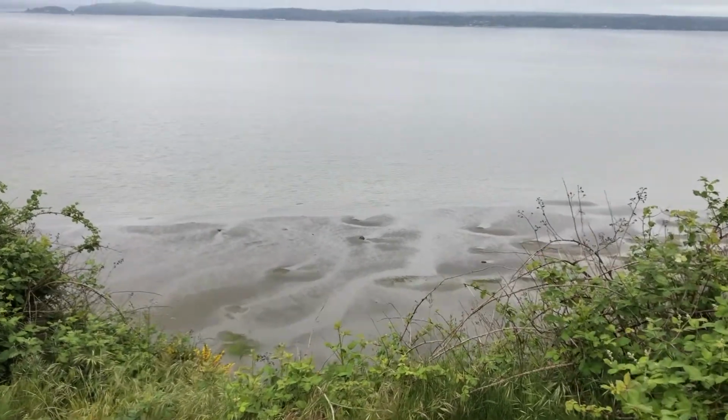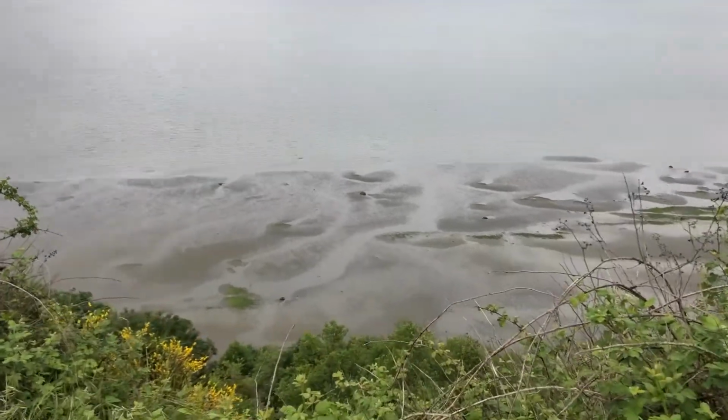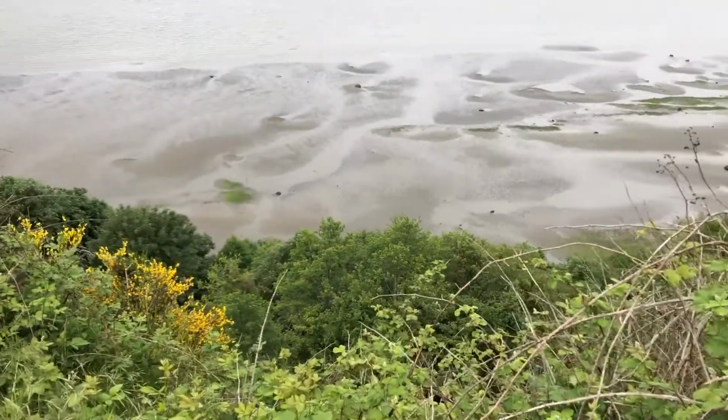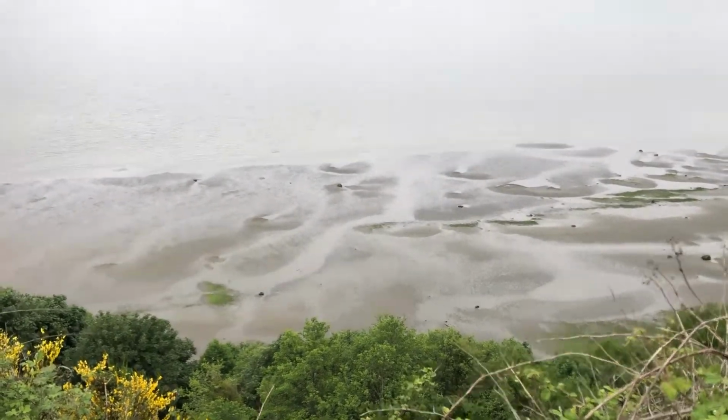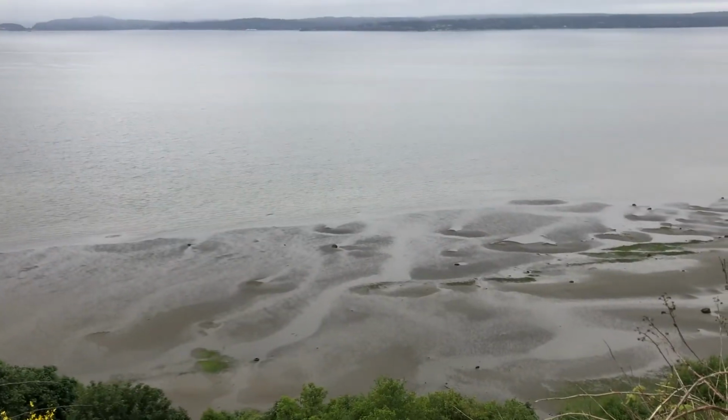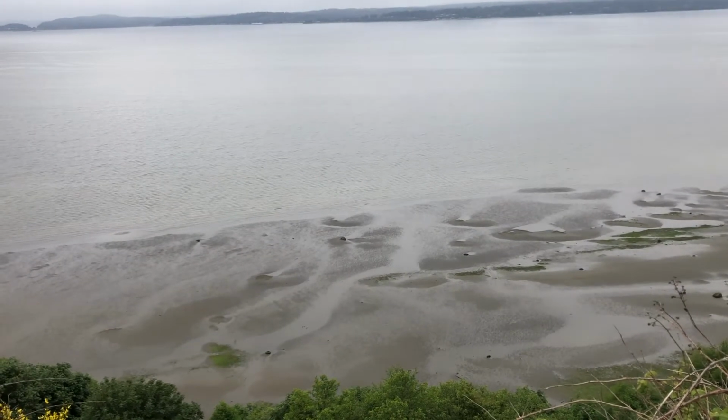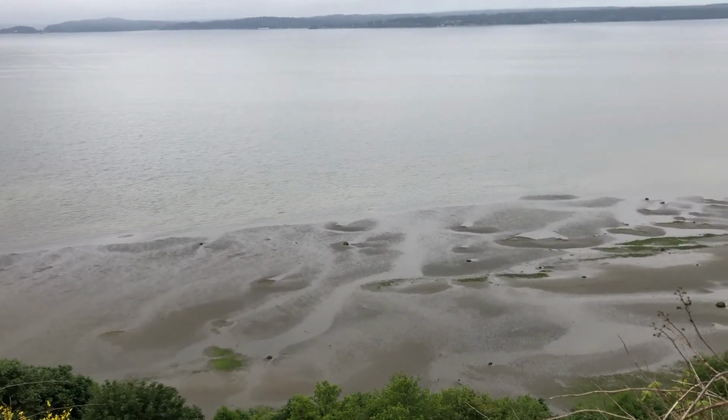We're here at the top of the cliffs at Discovery Park. We're going to head down to that beach down there so we can look up and see all of the layers of the cliffs and talk about how they got there, how long they've been there, and that kind of stuff.